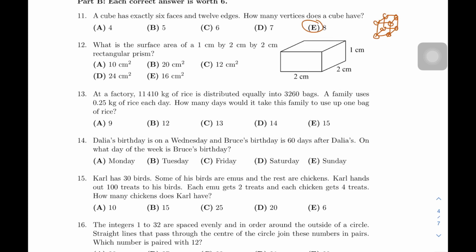Number 12. What is the surface area of a 1 centimeter by 2 centimeter by 2 centimeter rectangular prism? So the surface area would equal 2 times (1 times 2 plus 1 times 2 plus 2 times 2). And this gives me 16. So E is the correct answer.